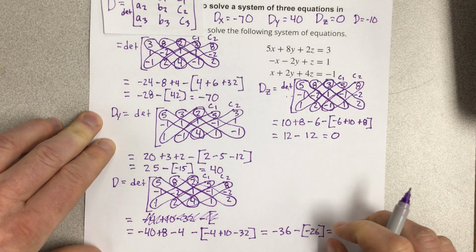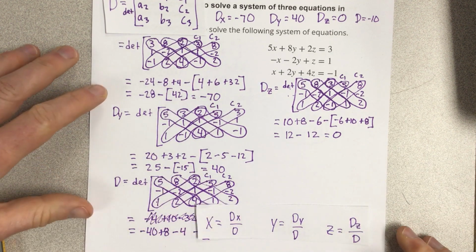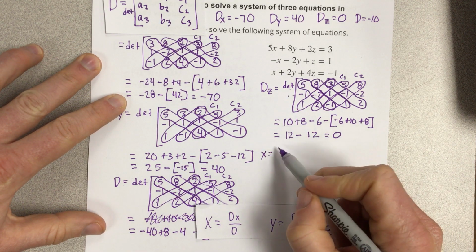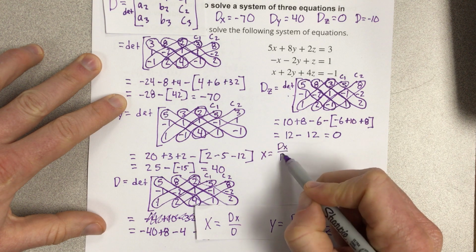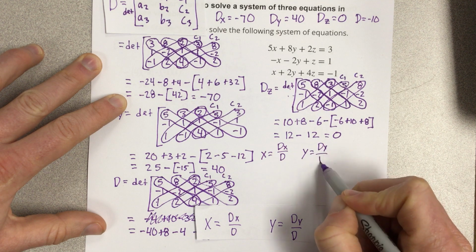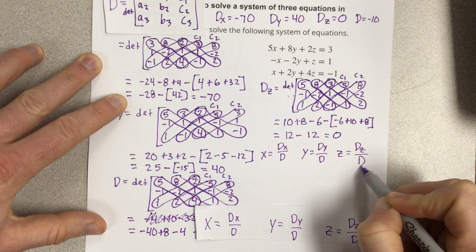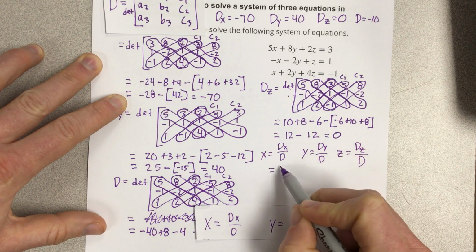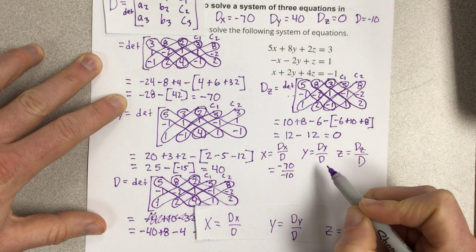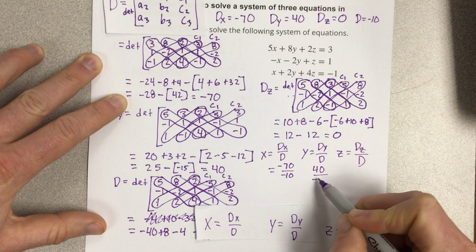So then we go through and we use this piece for the X, the Y, and the Z. And we know that X is going to equal dx over D. Y is going to equal dy over D. And Z is going to equal dz over D. So dx is -70 and D is -10. dy is 40 over -10.